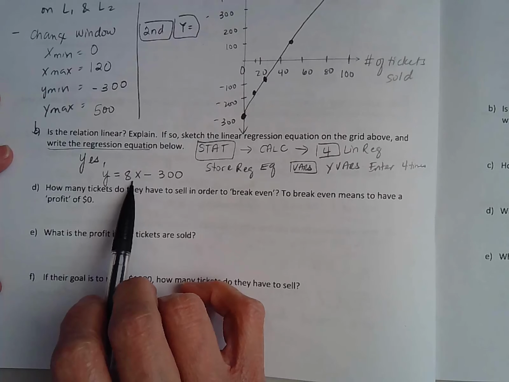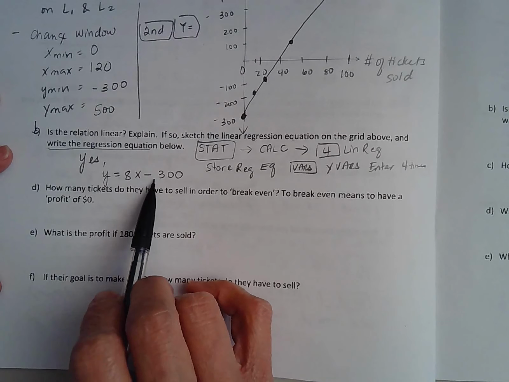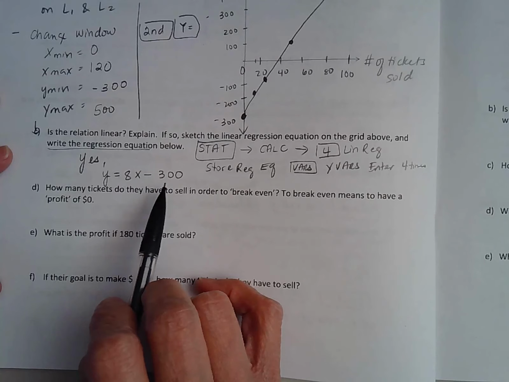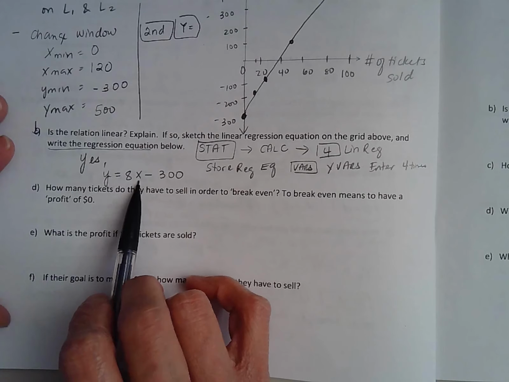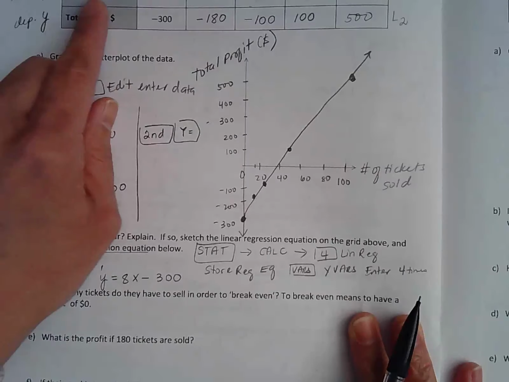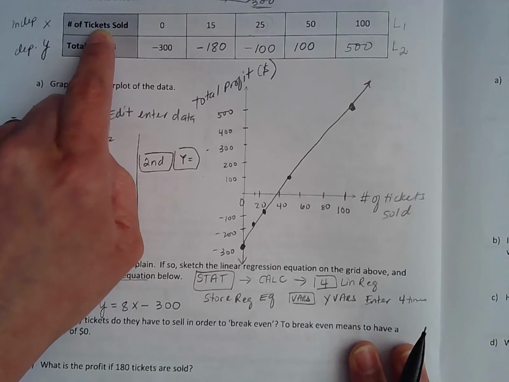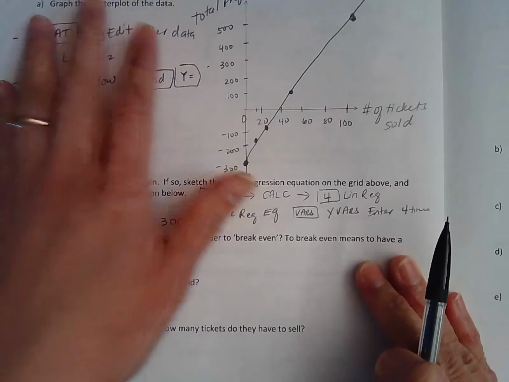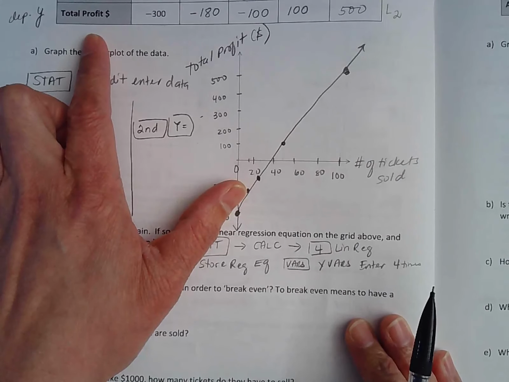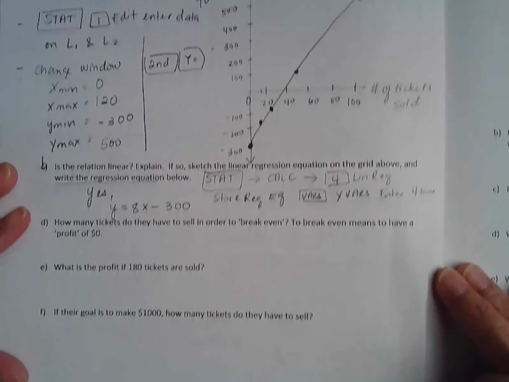So the 8x minus 300. What does the x represent? Okay, x is the number of tickets, right? What does the y represent? The profit. Okay, good.